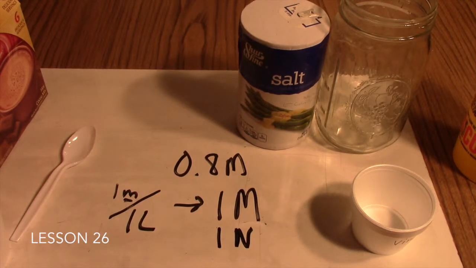So this is the Solutions and Molarity Lab, which goes with Lesson 26 in your Friendly Chemistry course. Enjoy your time with your students.